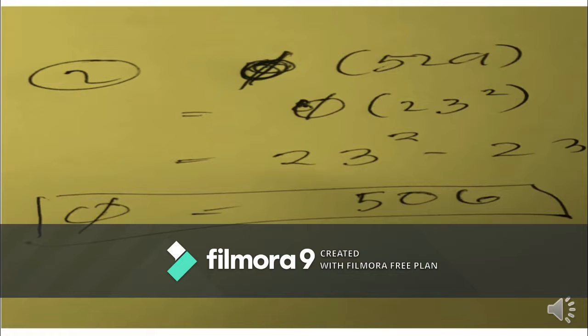Then you can apply our property. So 23 raised to 2 minus 23 is equal to 506. Why? Because 23 raised to 2 is equal to 529 minus 23. Yes, the answer is 506.